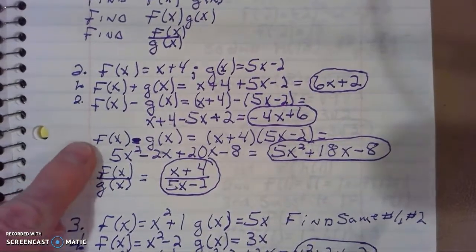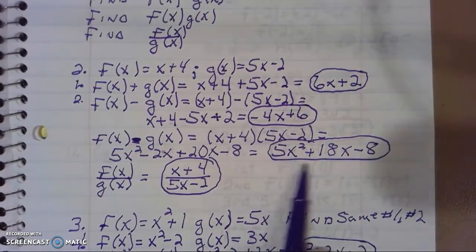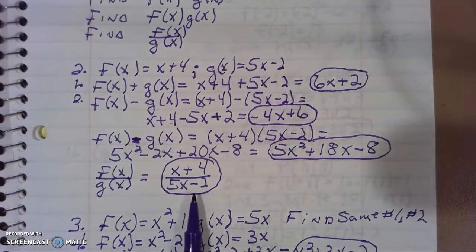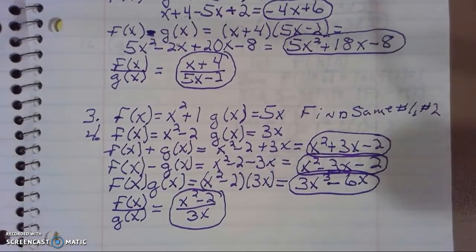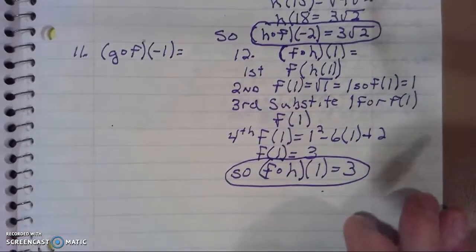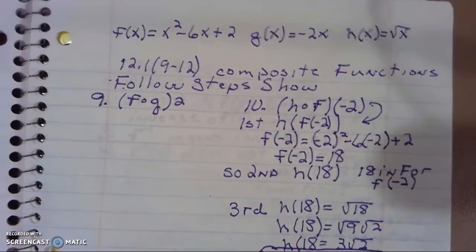The next step, we multiply the two of them together. FOIL. And that's how we get this answer. The last one is the quotient, the one over the other. Number 3 and 4, the same way. We add them together, subtract them, as I've shown there, and we multiply them, and then we divide them. That's the first part. Then the next part is the composite function.